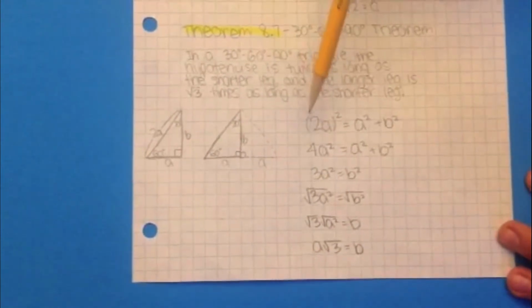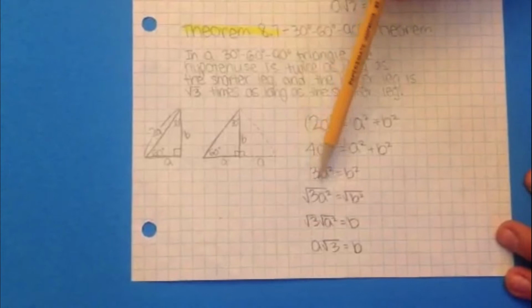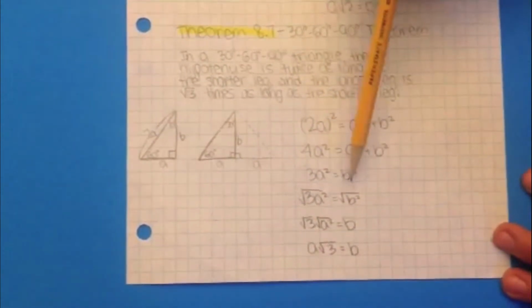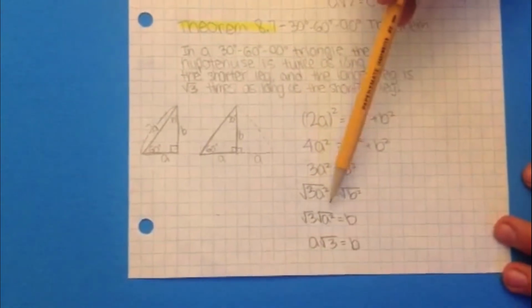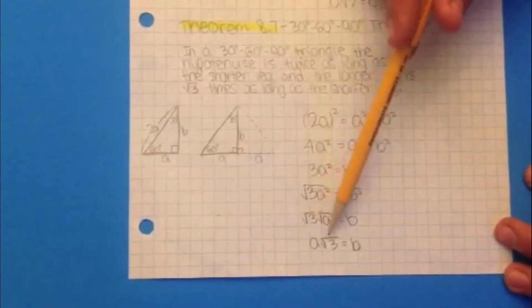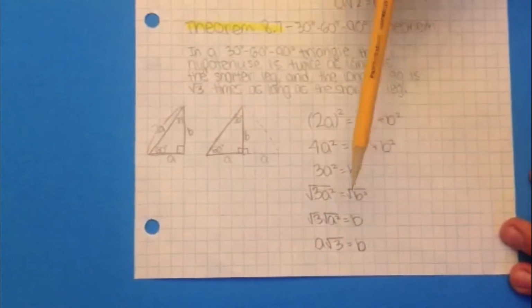And taking the square root of both sides, we see that rad 3a squared equals rad b squared. Rad 3 times rad a squared equals b. And rad 3a equals b.